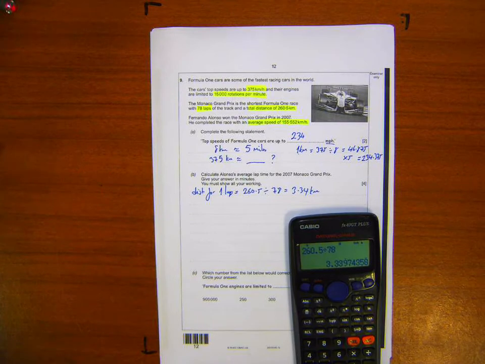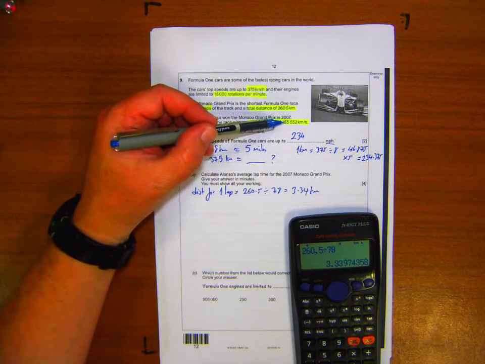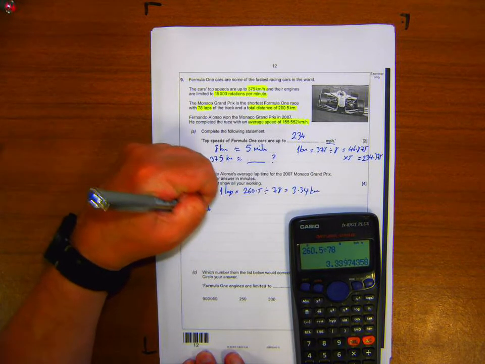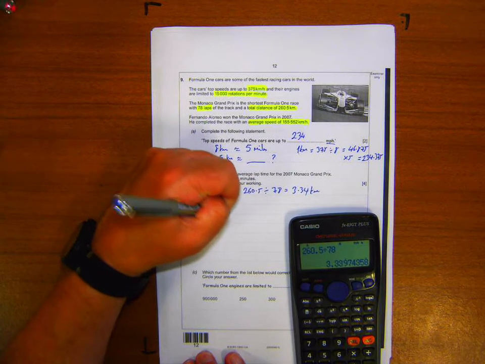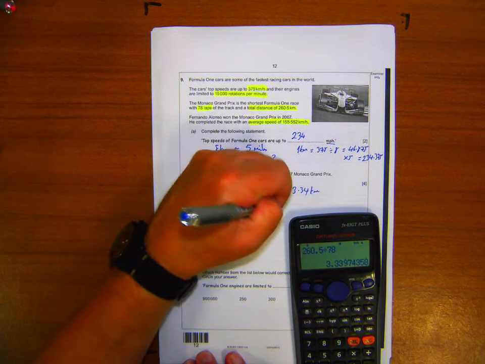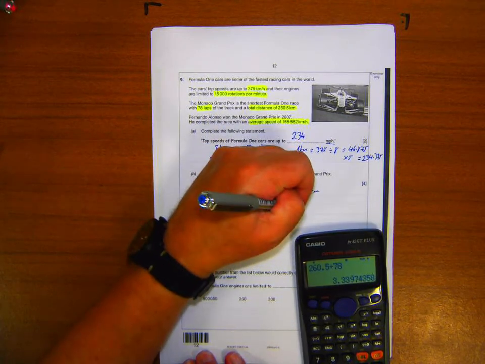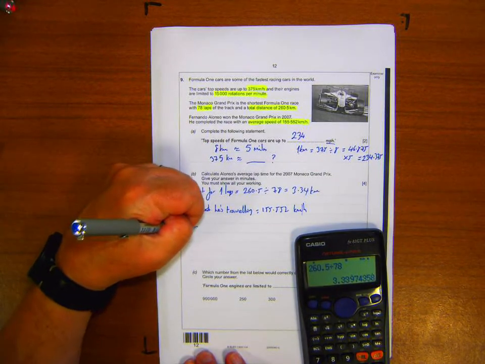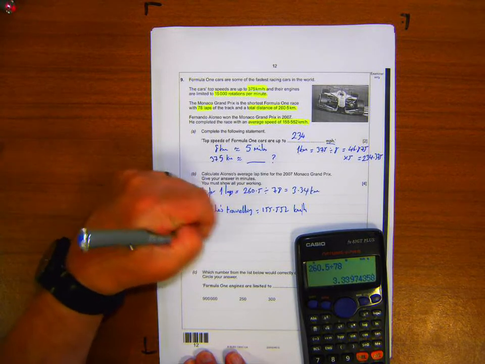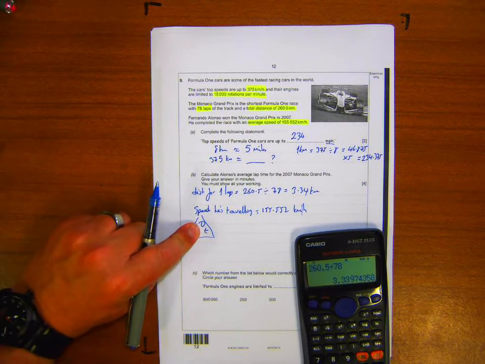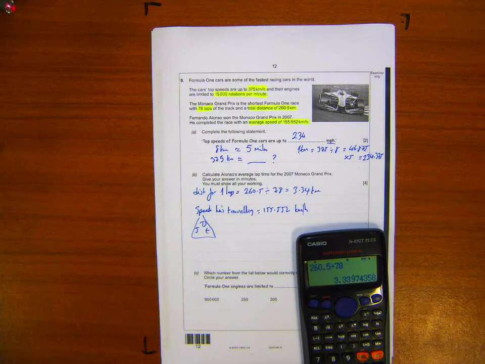And the speed he's travelling is 155.552. Right. So another one you could have put at the front is your distance, speed, time little triangle. Okay? Speed is distance over time. I want to work out time.